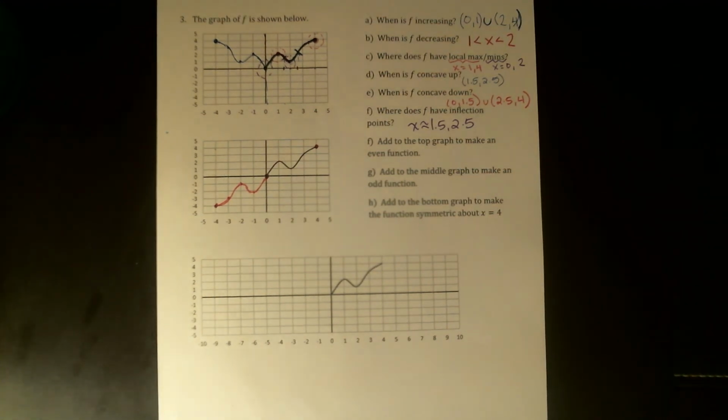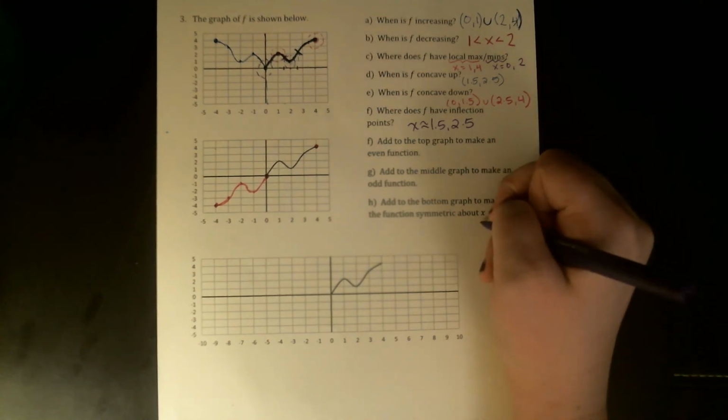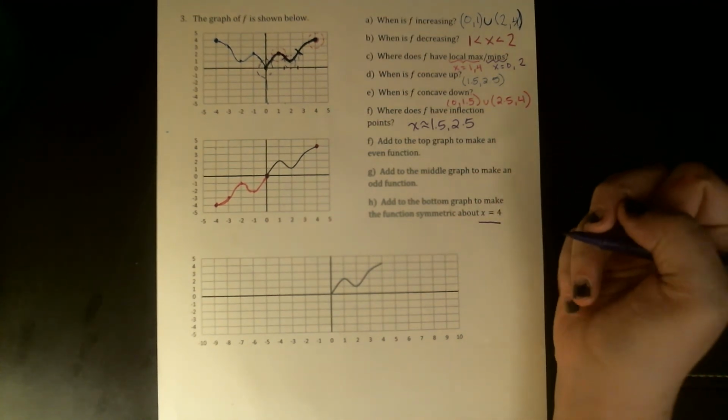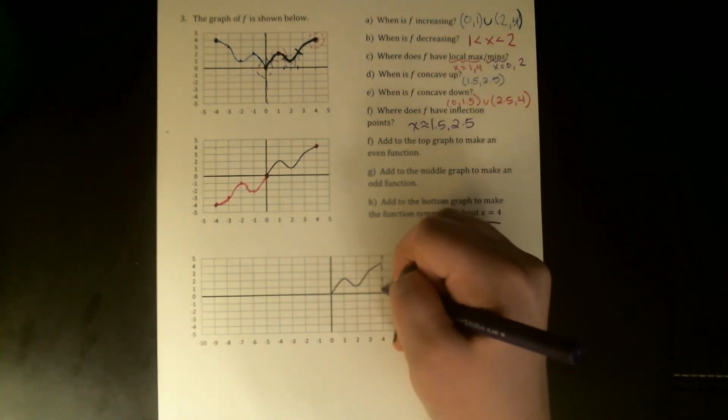The last one is nothing too tricky, but I want to make sure people aren't thrown off by the wording. We should be able to spot symmetry across any vertical, horizontal line, any line really, but especially horizontal or vertical lines. You'll see a lot of vertical here because if you have symmetry across a horizontal line, then your graph is automatically not a function. So this one I'm asking you to create symmetry across the line x = 4 by adding to the graph. Recognizing that that is the equation for a line is a really helpful start. x = 4 is this vertical line right here.